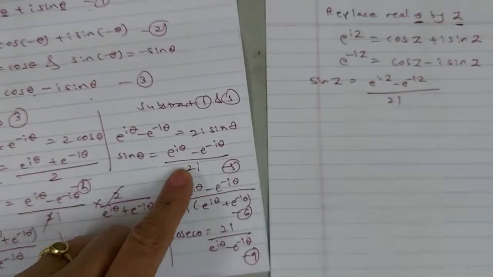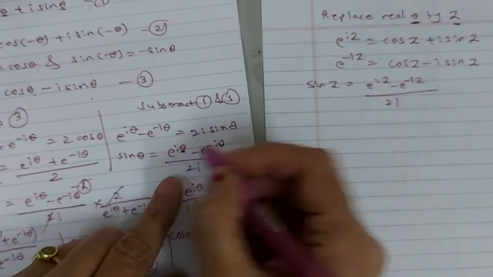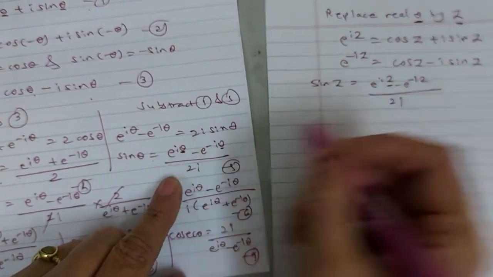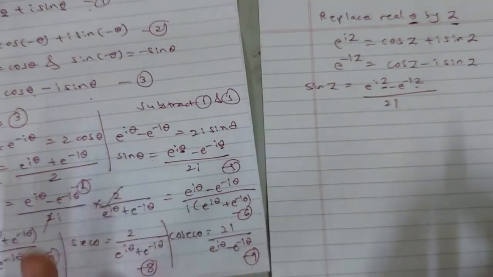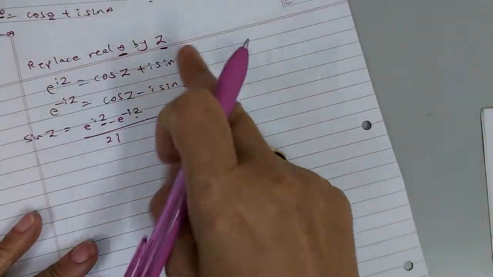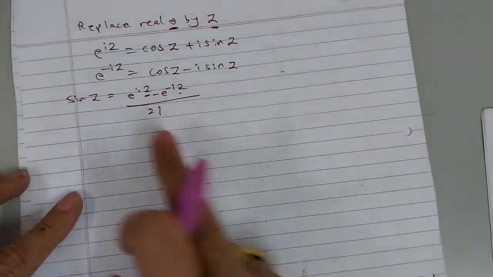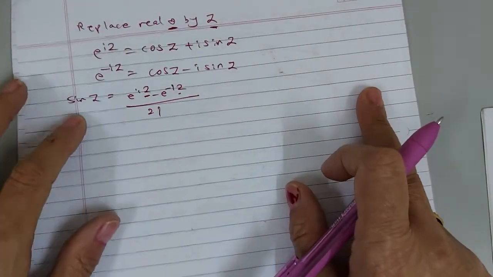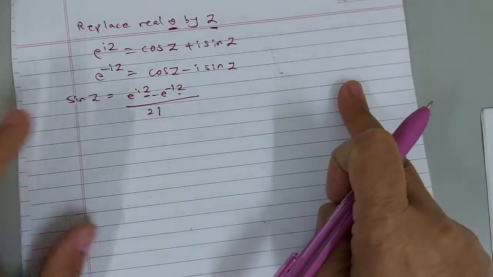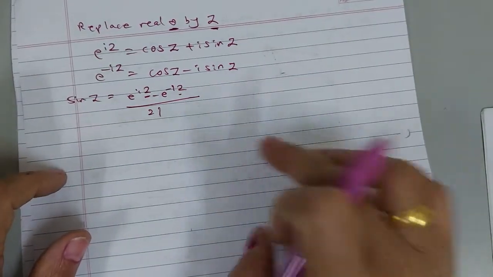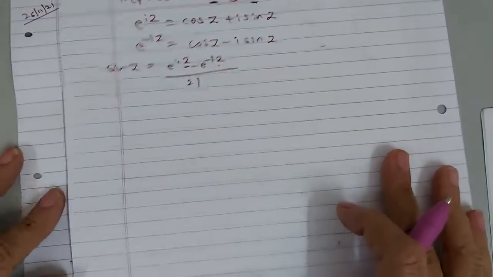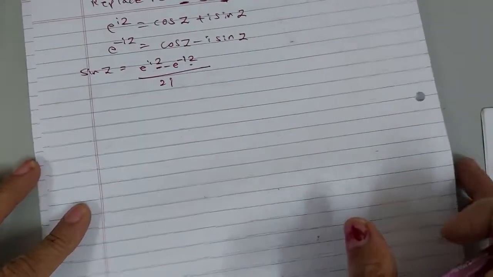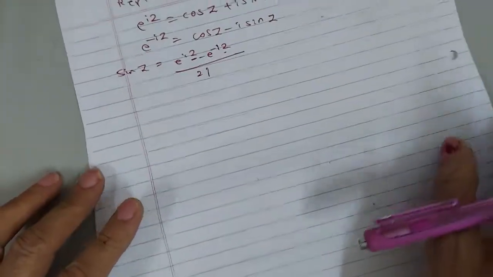What I did here was just replace theta by z, rest all as it is, nothing has changed. I will get all such expressions again: sine, cos, then tan, cosec, sec and cot. Done, which is almost similar. With this, we'll move to the next one, which is hyperbolic function.